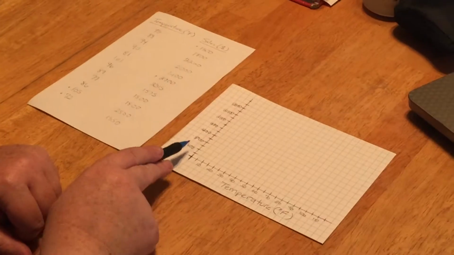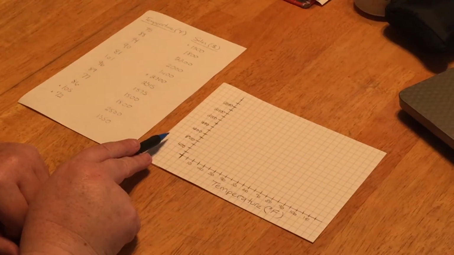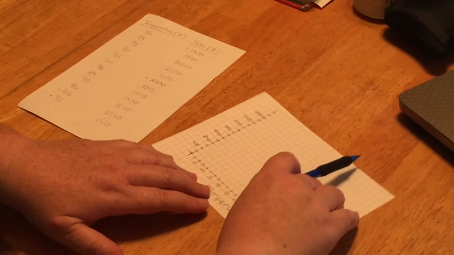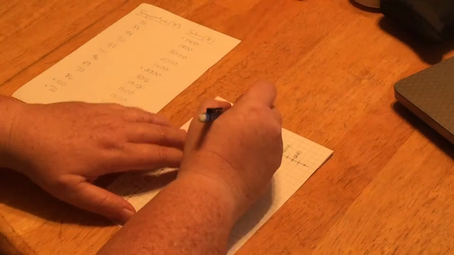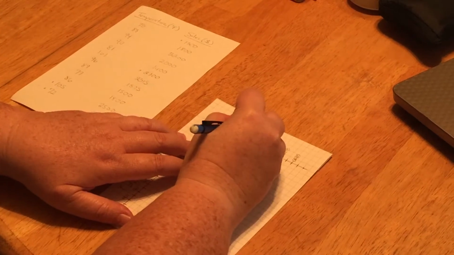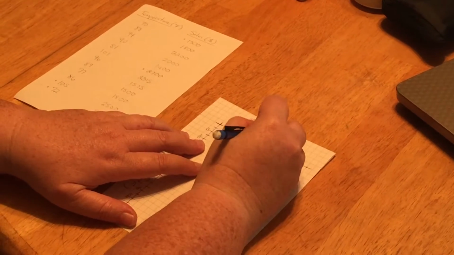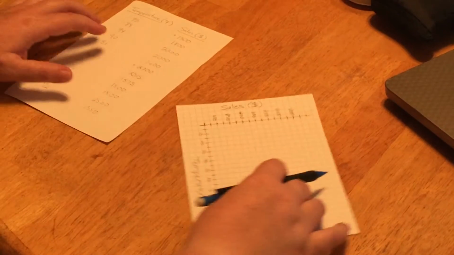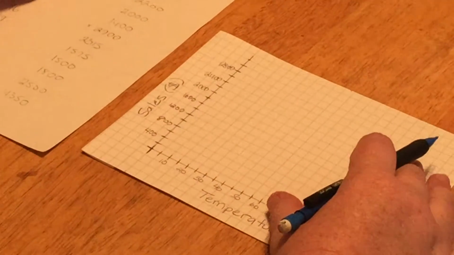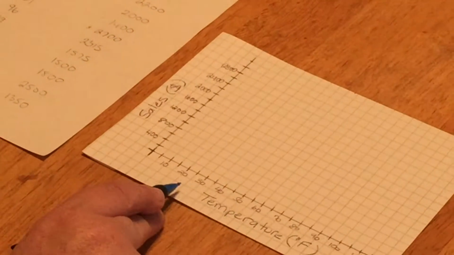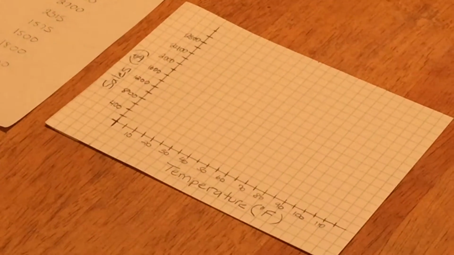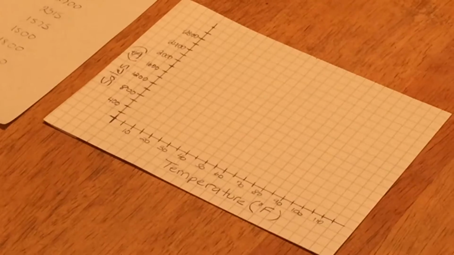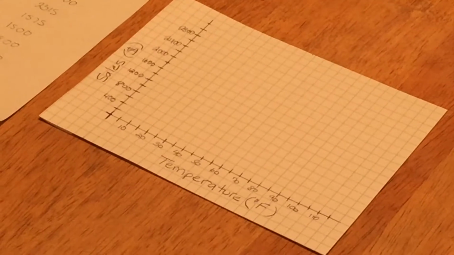So the last thing I need to do for my vertical axis is label it. So I'm going to turn my chart and I'm going to label my vertical axis sales in dollars. Now that we've labeled and figured out a scale for each axis, I can look at my data in the chart and plot those points.